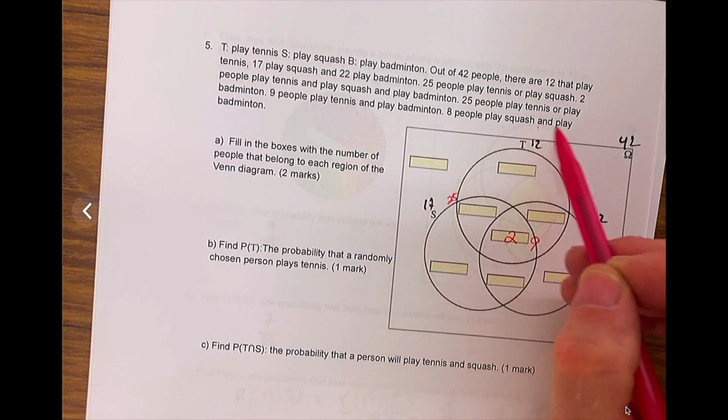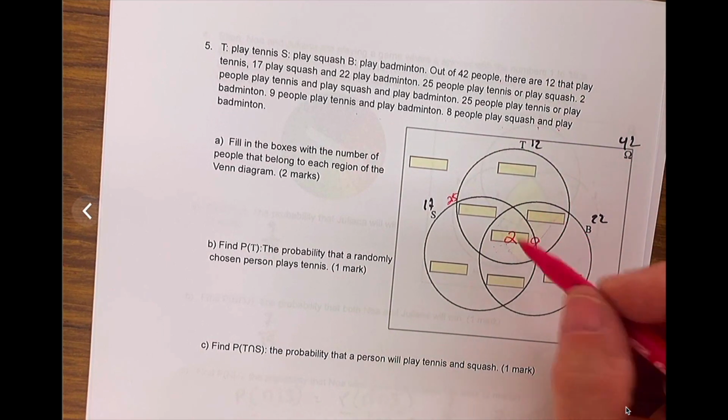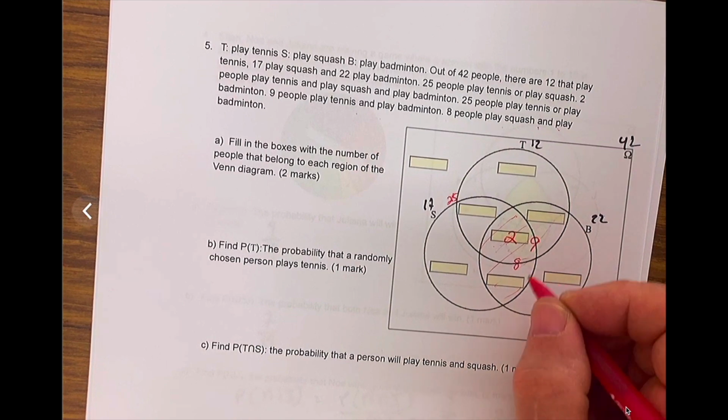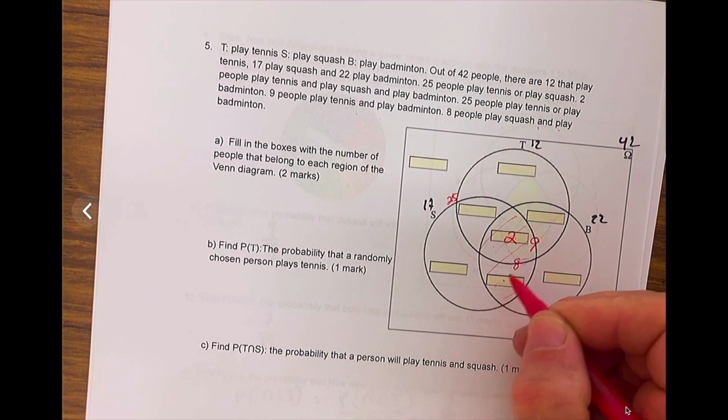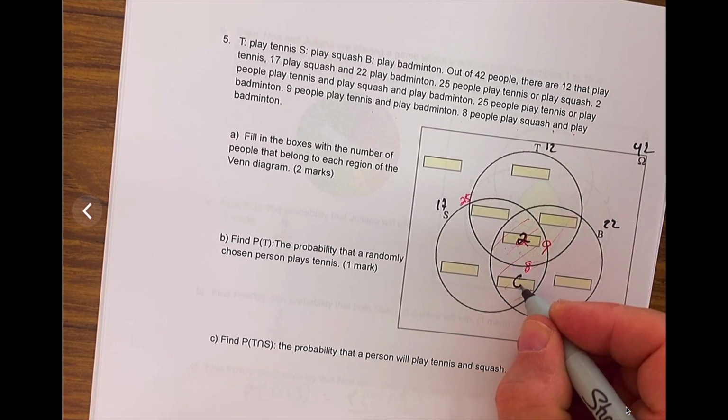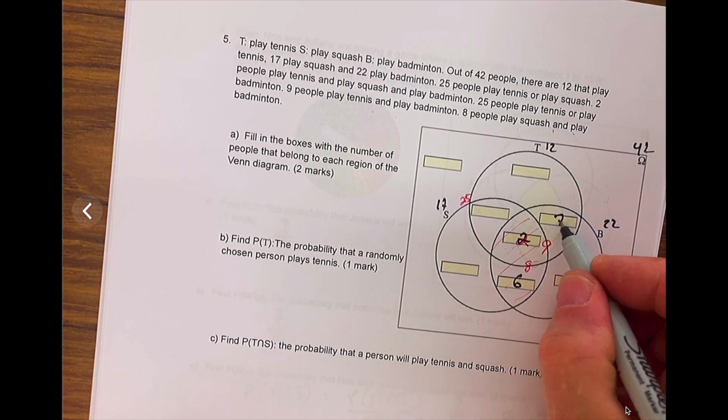8 people play squash and play badminton. Squash and badminton means 8 is in this region. So I'm going to put a little 8 here. That means 2 plus what makes the 8 is a 6. So I'm going to put a 2 here, a 6 here. 2 plus 7 is 9.